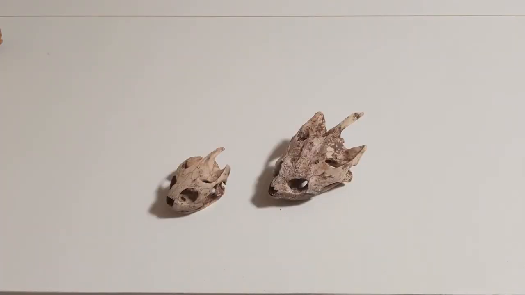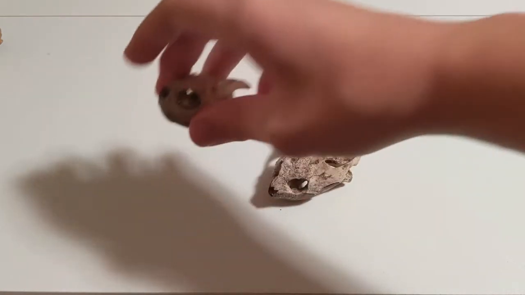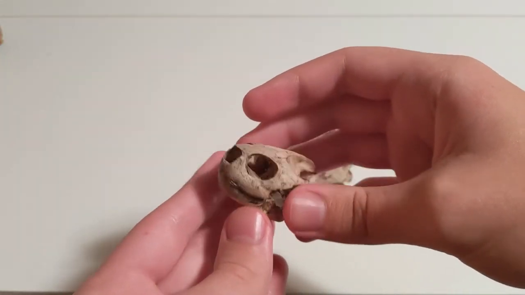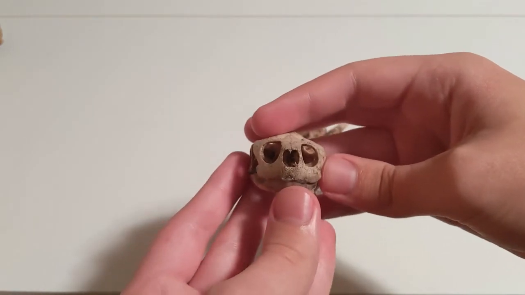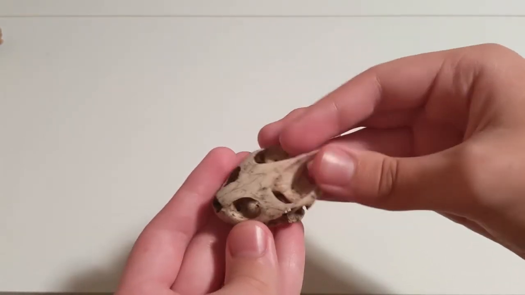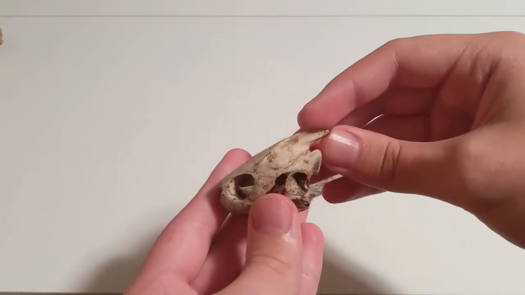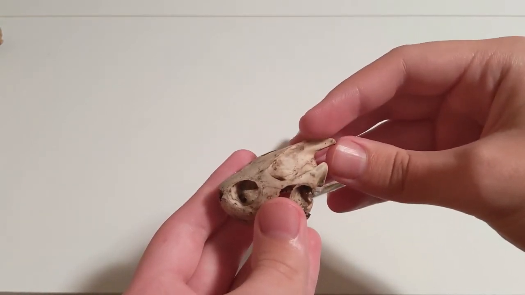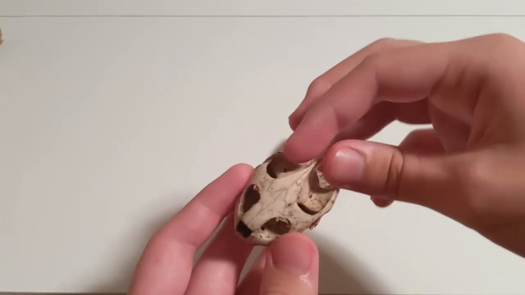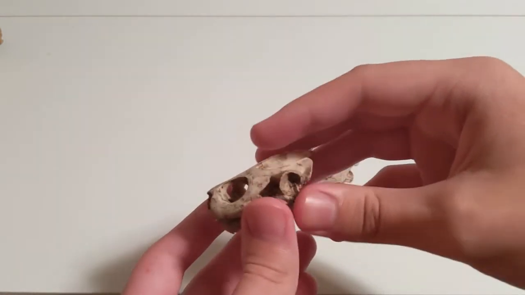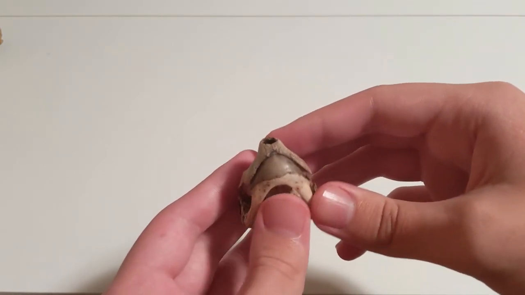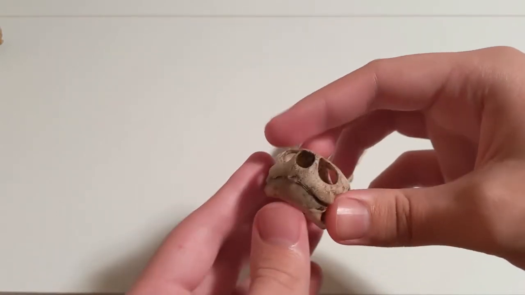Okay, so I brought out 6 more skulls. So the first one is a red-eared slider. So it has forward-facing eyes, and its sagittal crest, also known as a sagittal keel, is fairly large. It sticks out way past the skull. And it has a sharp beak for cutting into fish and other prey items like that.